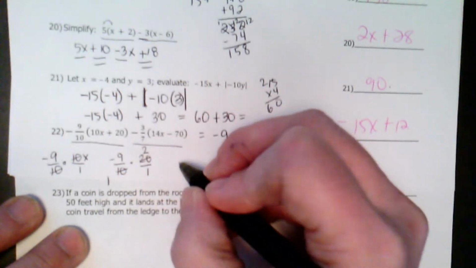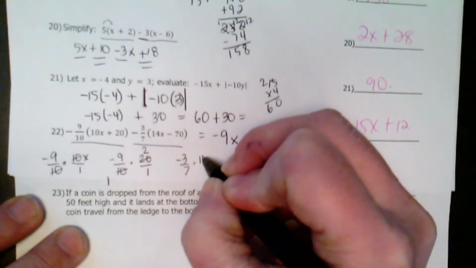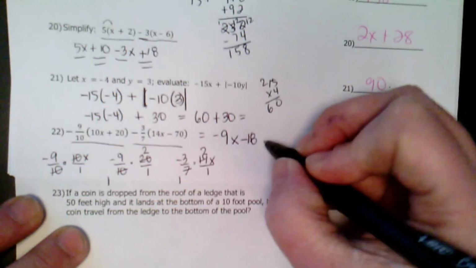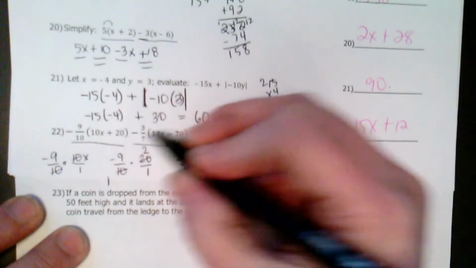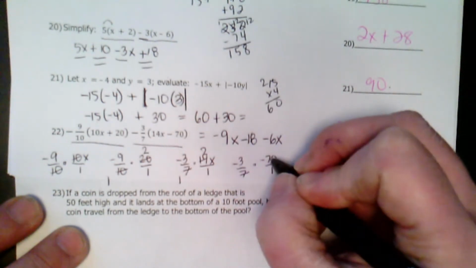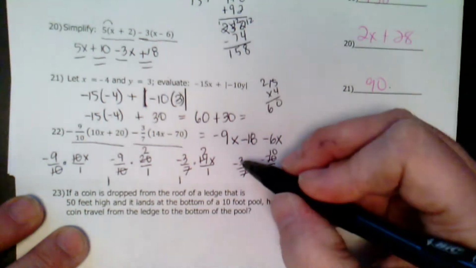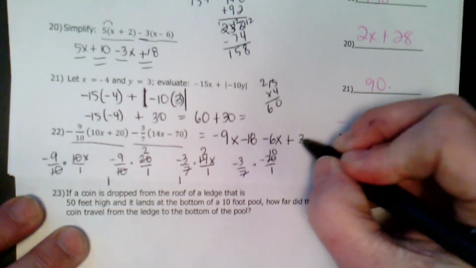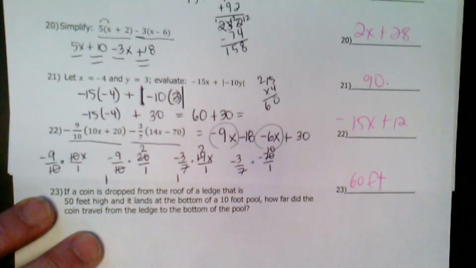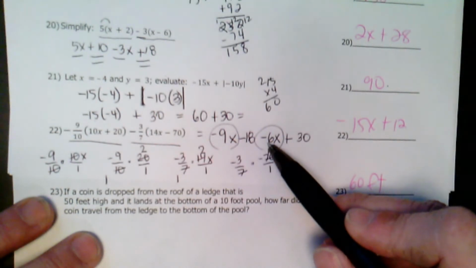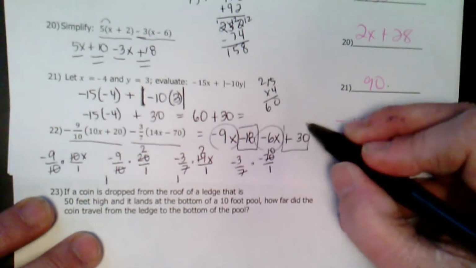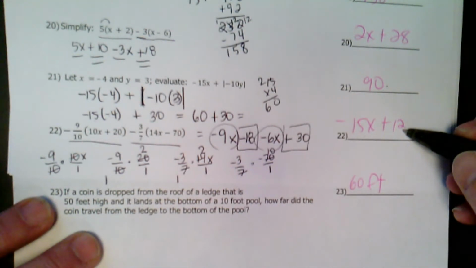Negative 3/7 times 14x is negative 6x. Negative 3/7 times negative 70. Negative and negative make a positive. Combine like terms. So negative 9 take away 6 is negative 15. Negative 18 plus 30 is positive 12.